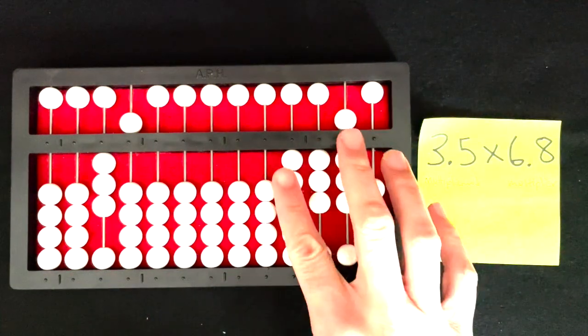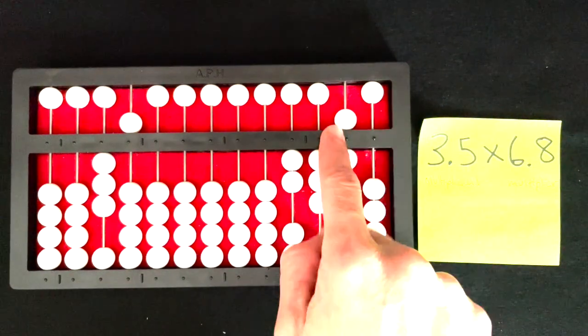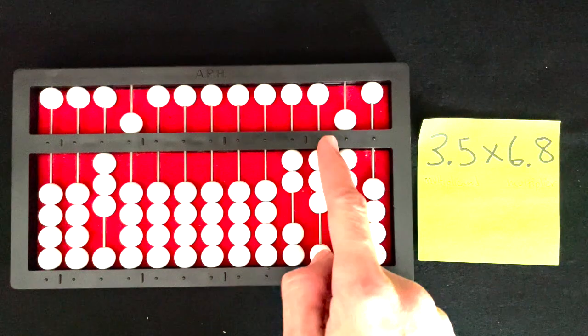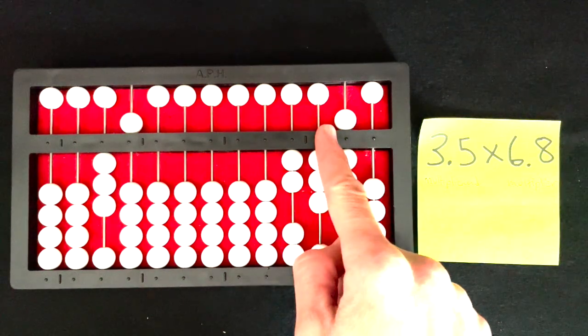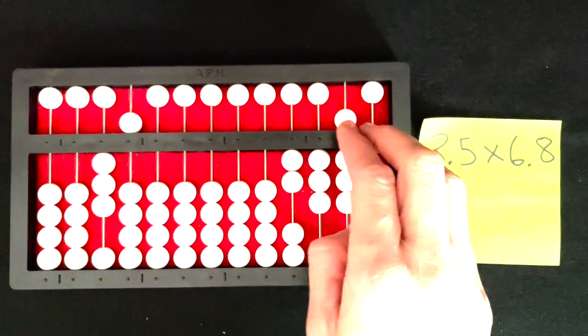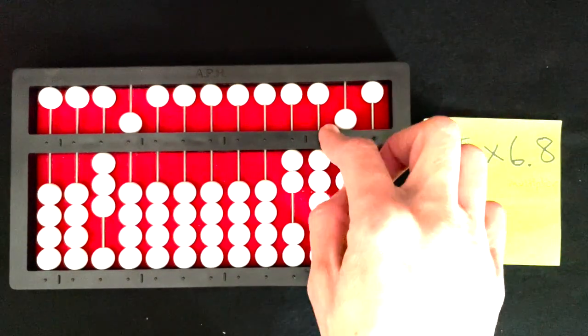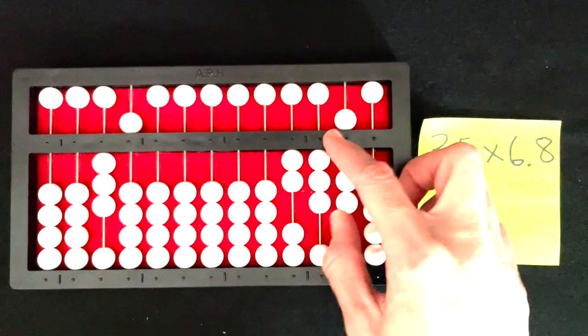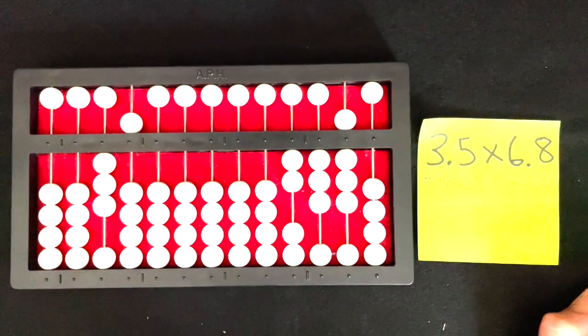And I'm going to put my, sorry, I didn't quite clarify that. I'm going to put my decimal point 2 spaces from the right. And I'm going to get my product, which is 23.8. And that's how I do a multiplication problem using an indirect method on the Cranmer Abacus with decimal points.